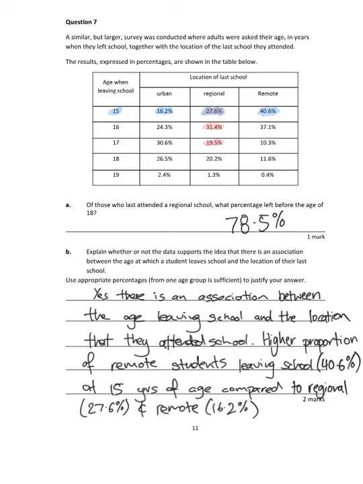Again, you don't have to use the percentages that I've used. Conversely, at sort of the 17, that one I reckon has the most difference. You could use maybe at age of 17, your 18-year-olds have a high percentage of the urban students finishing school.